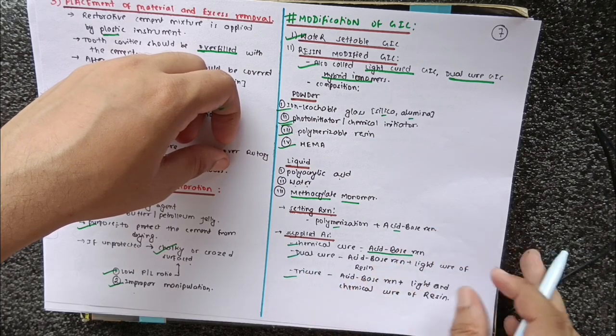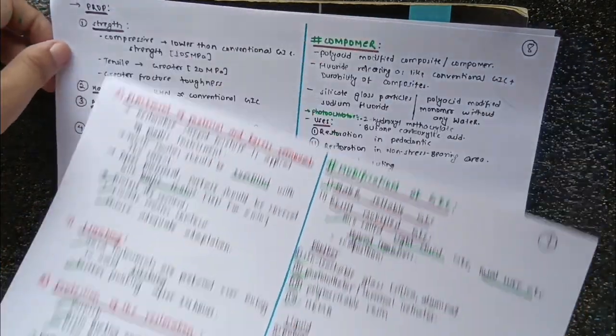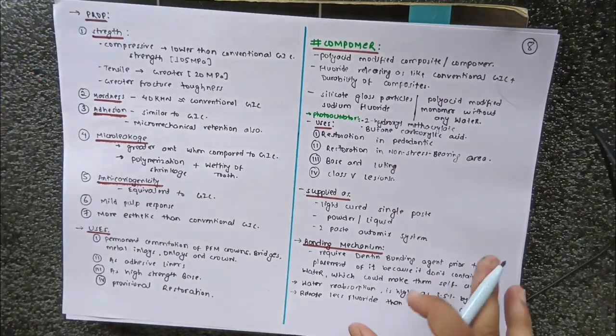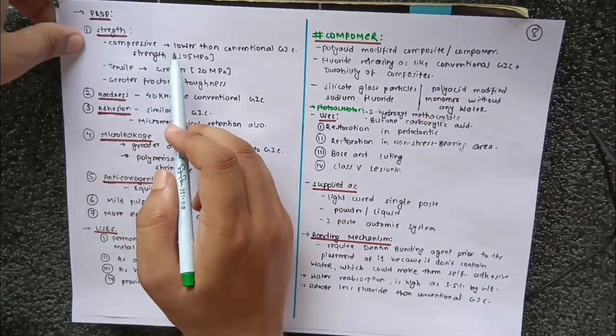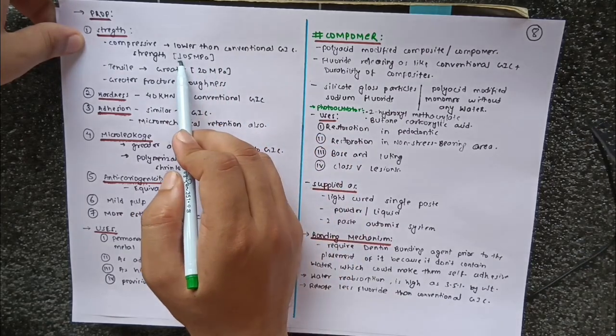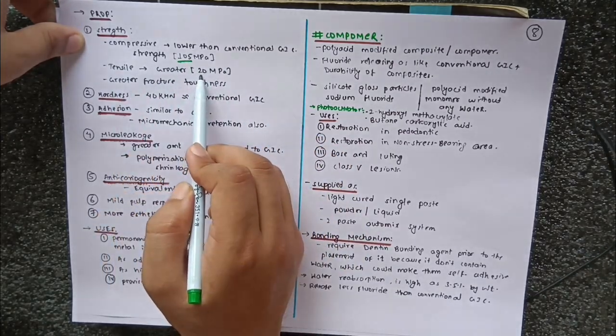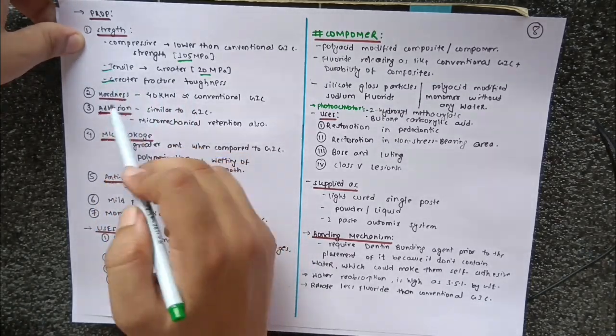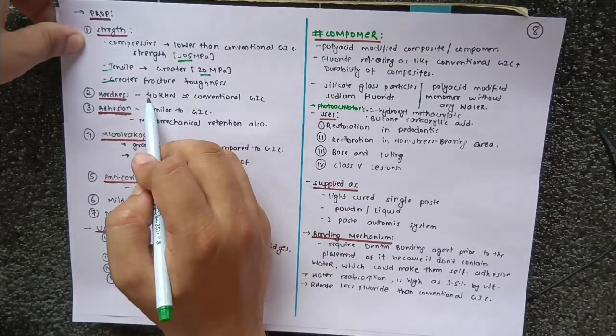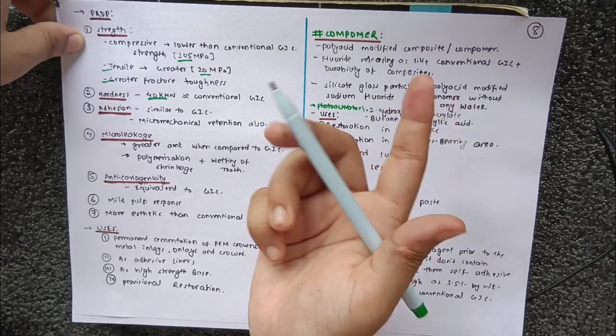So these are the three forms of the resin modified GIC. After that, in the properties of the resin modified GIC, the compressive strength is lower than that of the conventional GIC, which is 105 MPa. Tensile strength is 20 MPa, which is greater, and greater fracture toughness is present there. Similarly, hardness is 40 KHN, and there was 49 KHN, I think.